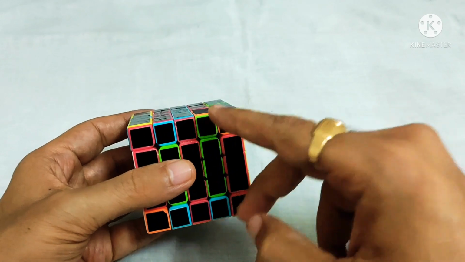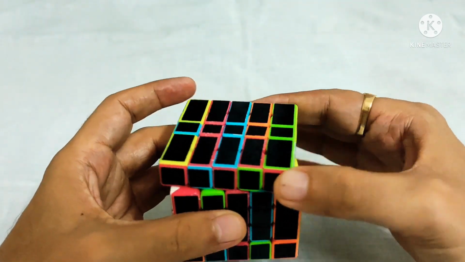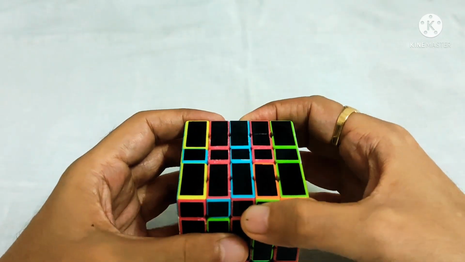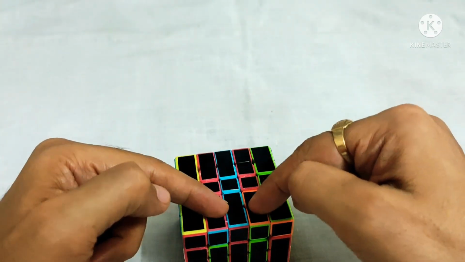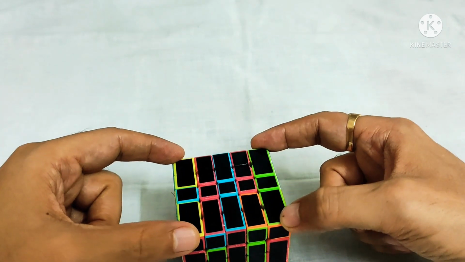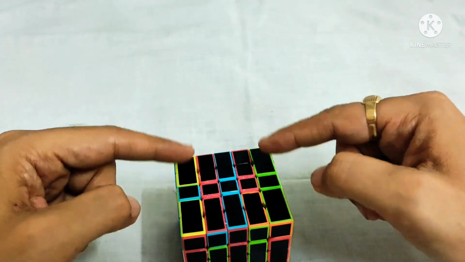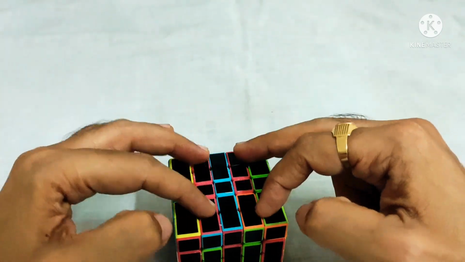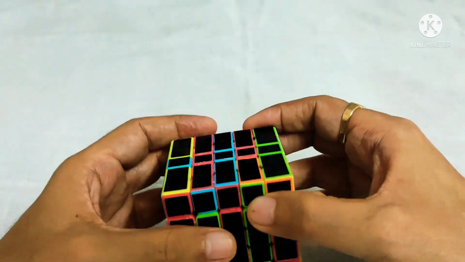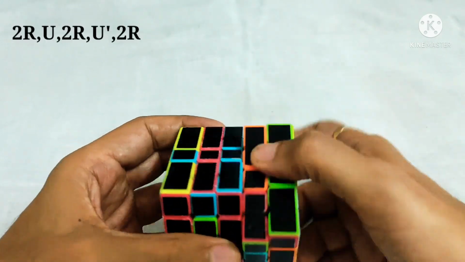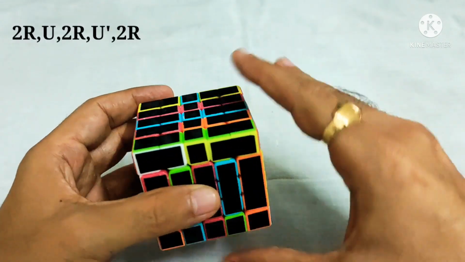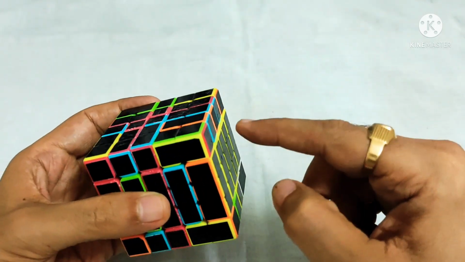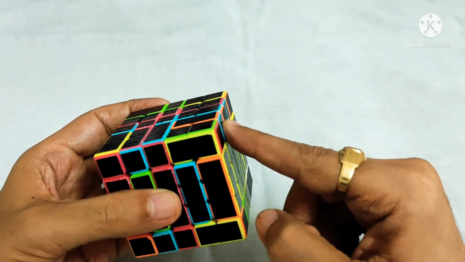So first we'll swap this with our U, and secondly we need to first look at the center pieces only. We need to avoid all corner pieces. These are corner pieces of top and bottom. First we need to solve the inner pieces only. So we'll swap this with R U R' U' R U' R'. Okay, so this is in its correct position.